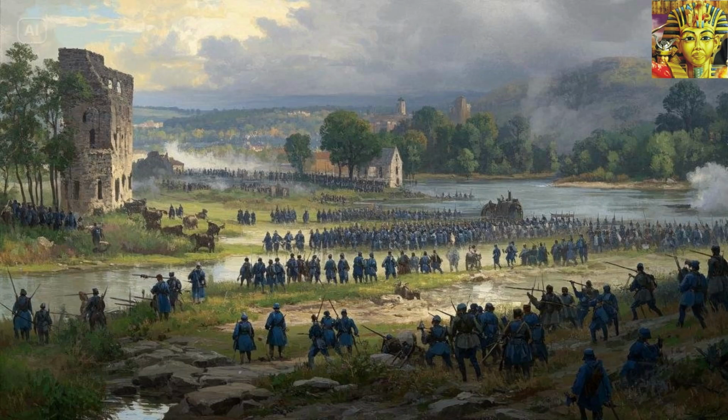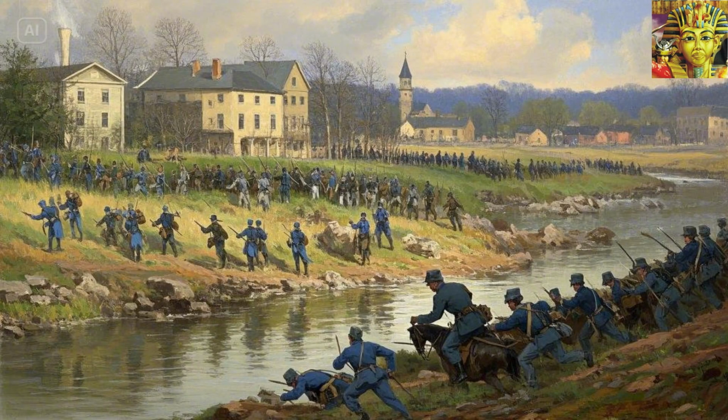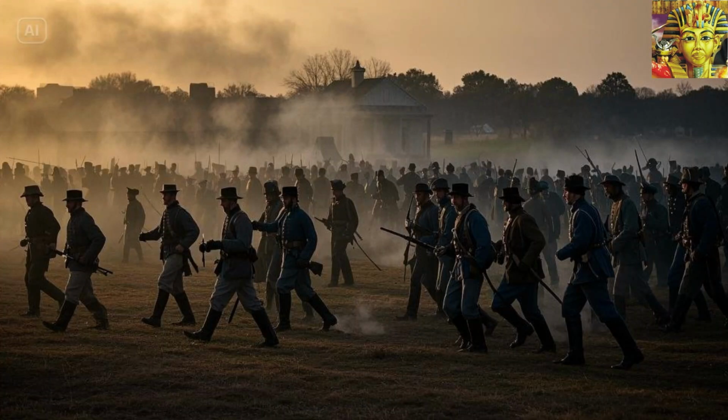This article delves into the main tactics used by both sides during the Battle of Fredericksburg, examining the strategic decisions, battlefield maneuvers, and the outcomes that resulted from these tactics.